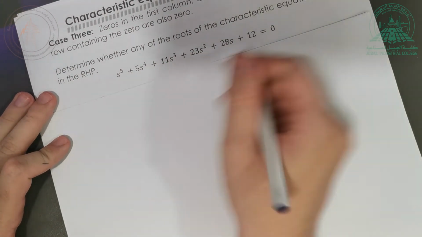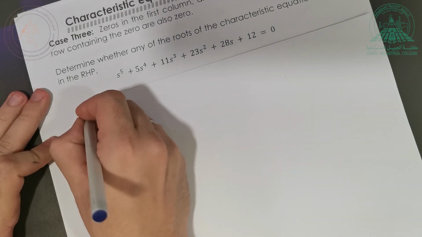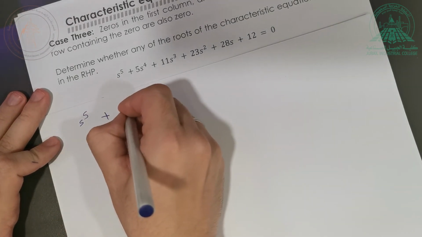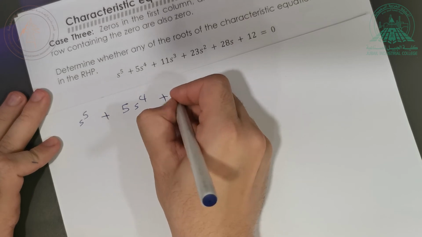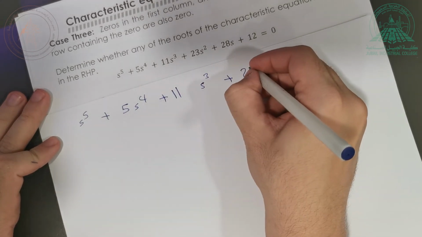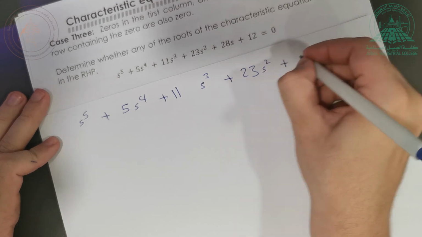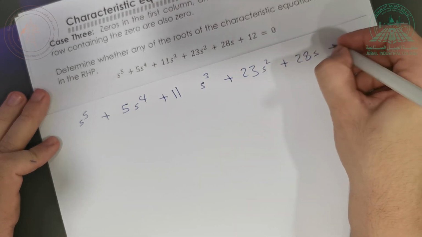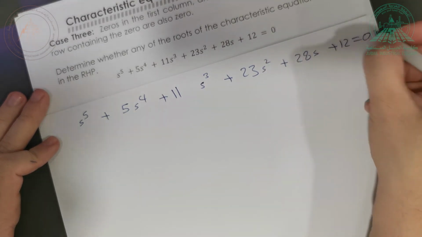So this is the characteristic equation. Let me write it here: s to the power 5 plus 5 s to the power 4 plus 11 s cubed plus 23 s squared plus 28 s plus 12 equals 0.